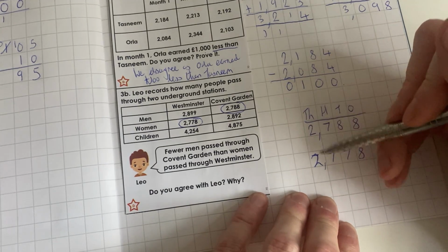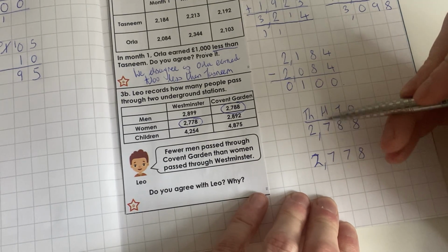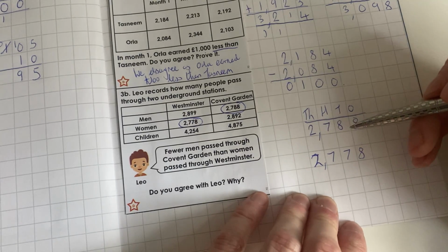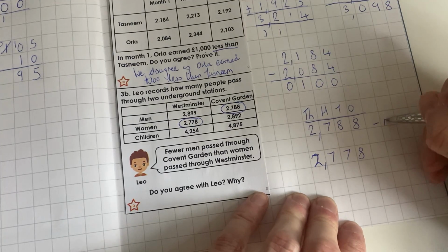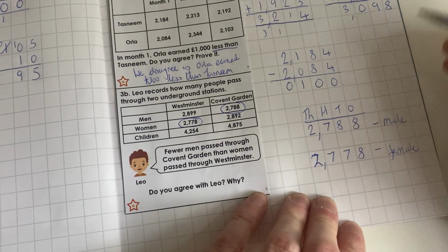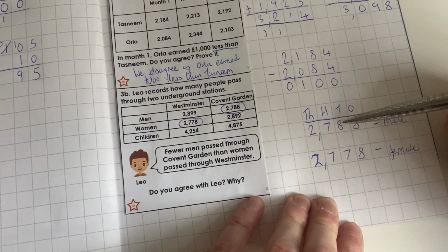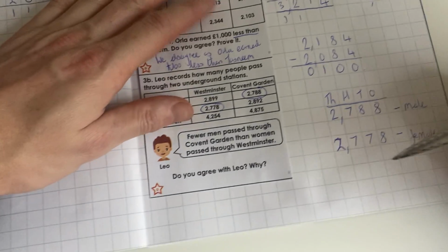That means the value of the 2,000s is the same for each number, and we've got the same for hundreds. Both got 700s, but in our tens we've got a different number. We've got 8 here and 7 here. The 2,788 is the male, and the 2,778 is the female. Now, for Leo to be correct, the male's digit here must be less than the female in the tens. And as we can see, 8 is greater than 7. So Leo is incorrect.